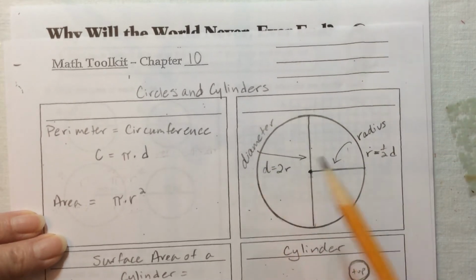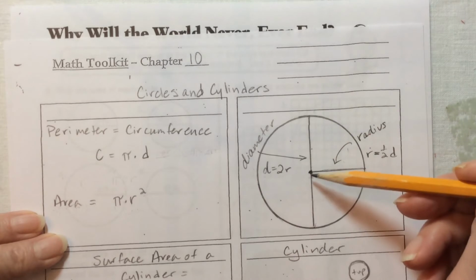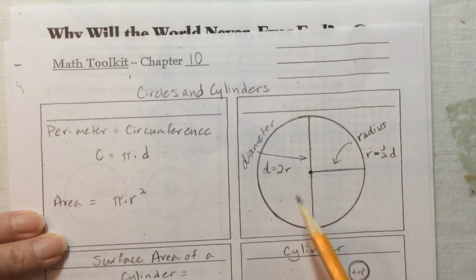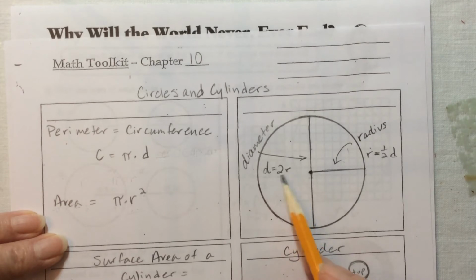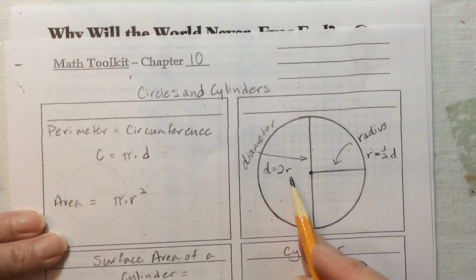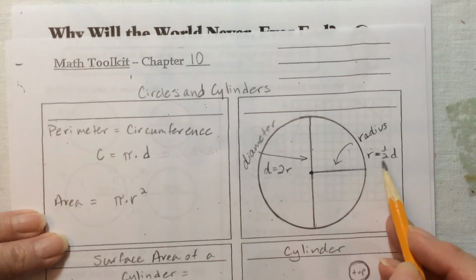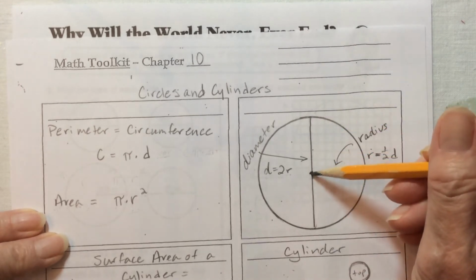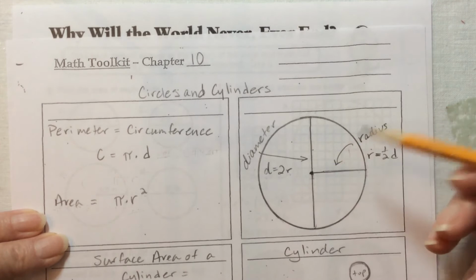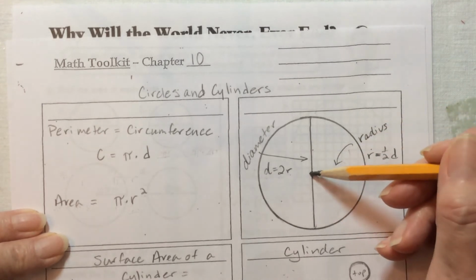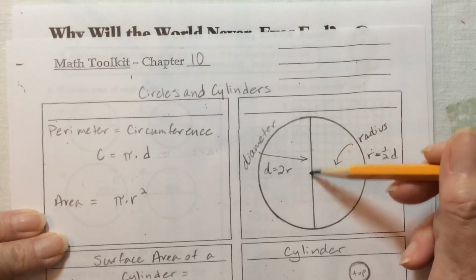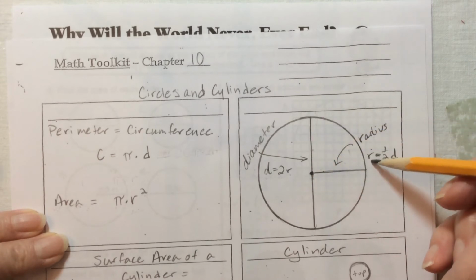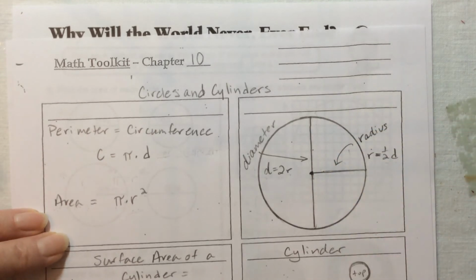A diameter is actually two lengths of the radius added together, or we can also express that as 2 times the radius. So that's the diameter. And of course, the radius would be half of a diameter. So half of the diameter would be only going to the midpoint of the circle. So that is a radius. So a radius is equal to half the diameter.